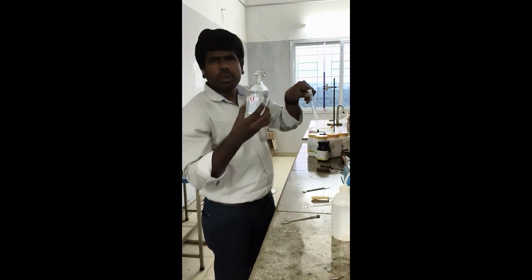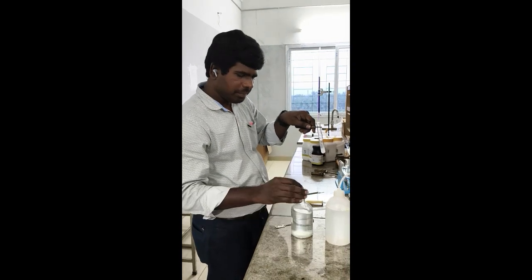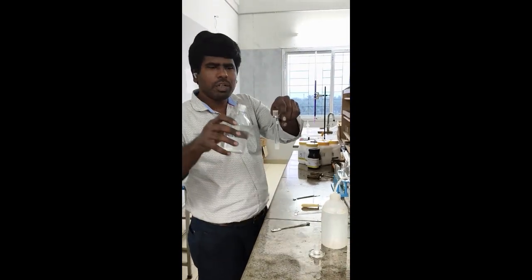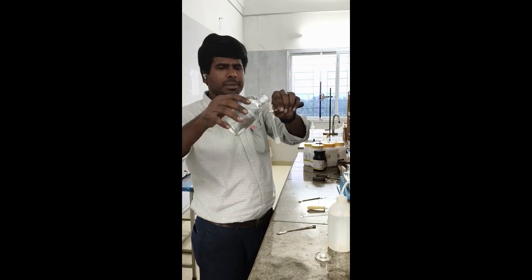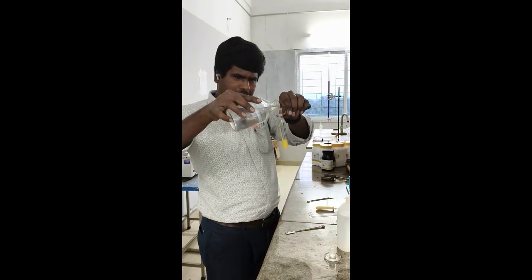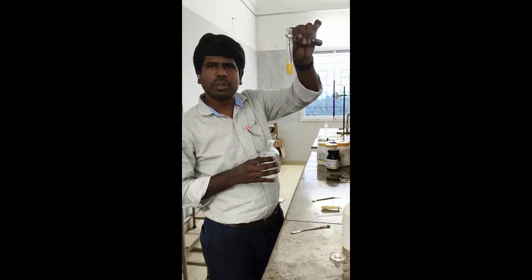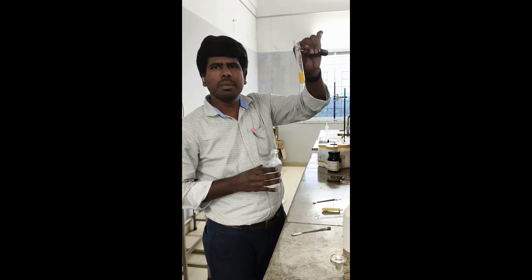Now add potassium iodide solution. Just a few drops is enough. So yellow precipitate will appear, which confirms lead. So you see it turns into yellow precipitate, which confirms lead.